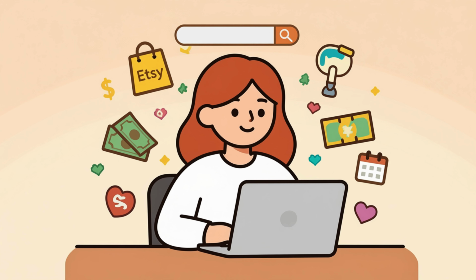Now build your product listing. This is the page people see when they shop. Add a clear title, a short description, and good images. Make it easy for shoppers to understand what they are buying.